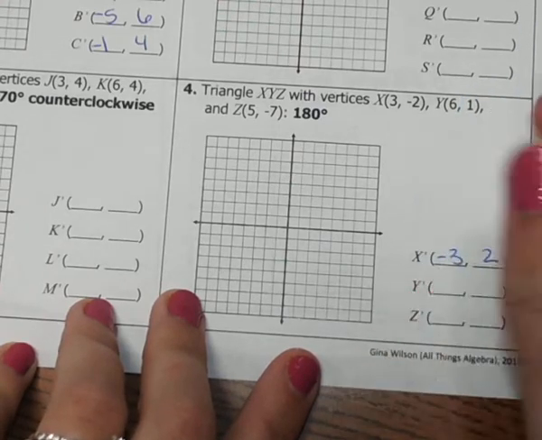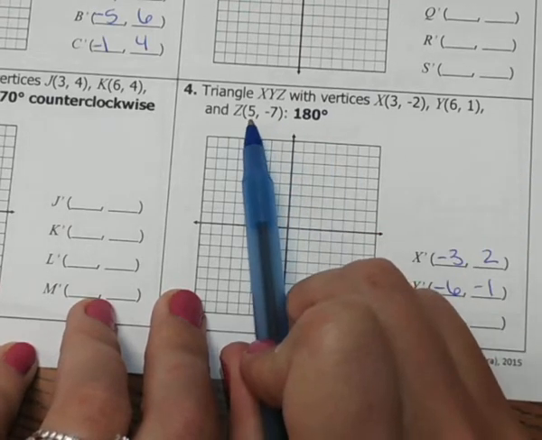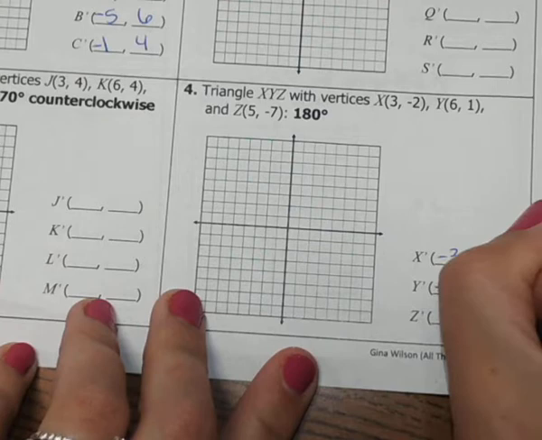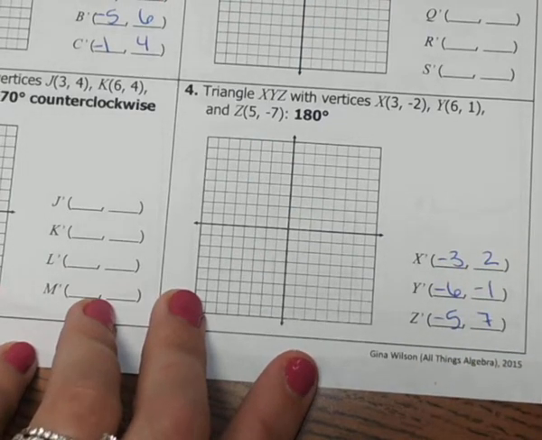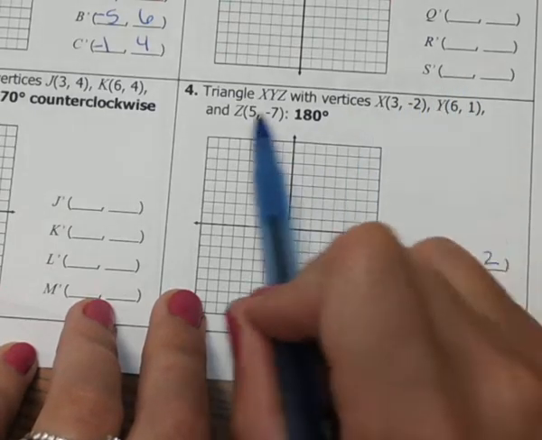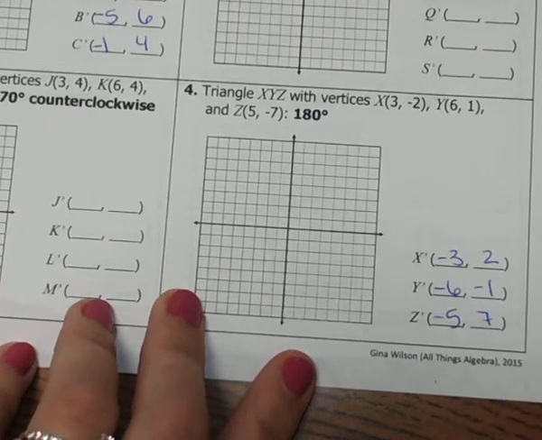6 comma 1, -6, -1. Last one, z is 5, -7, so it's going to become -5, +7. I'm not going to plot these for the sake of time. But again, when you plot the pre-image and connect that, and then the final image and connect that, they should be diagonally across.